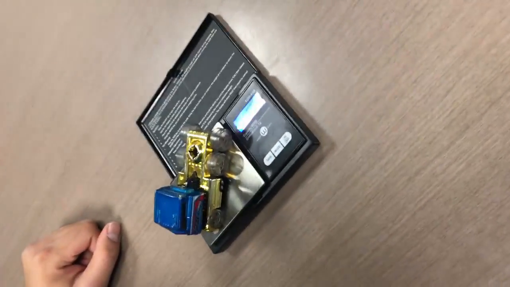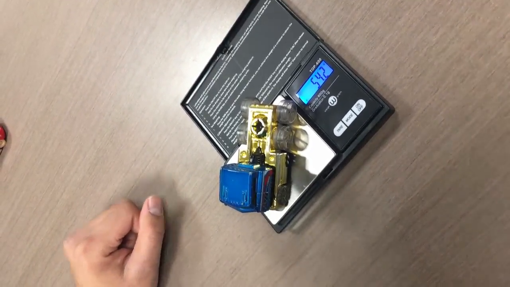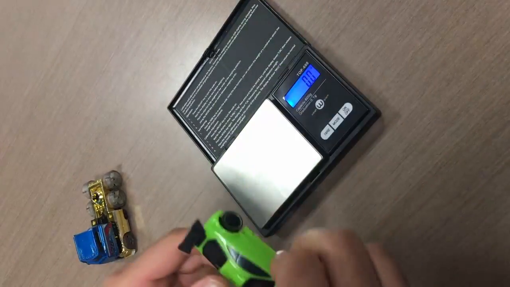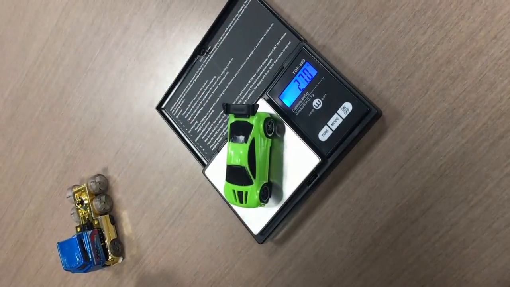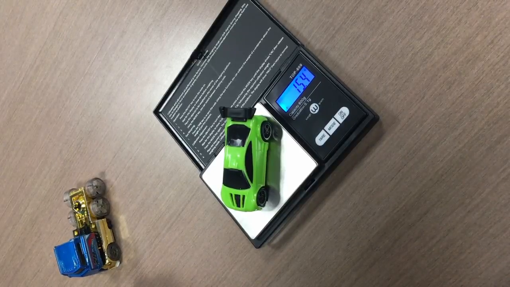Alright, so we're going to get the masses out of the way, and I think this one's going to go ahead because it's heavier. So this one is 54.2 grams, and the lighter one is only 15.4 grams.